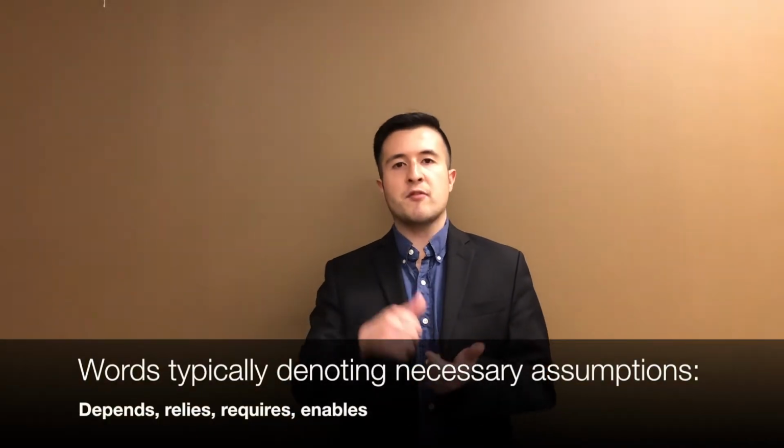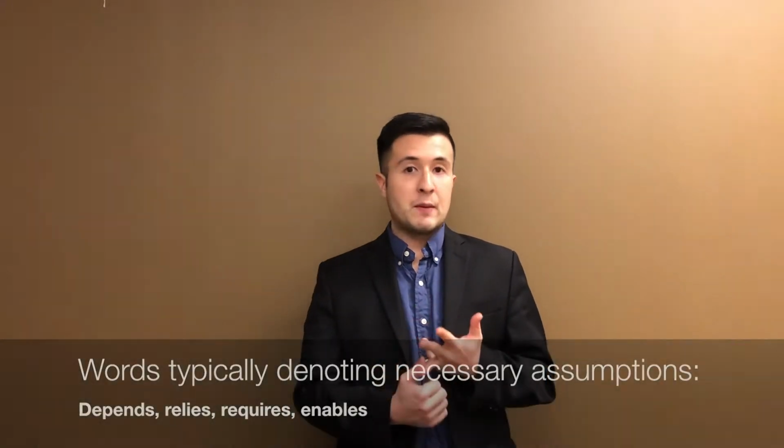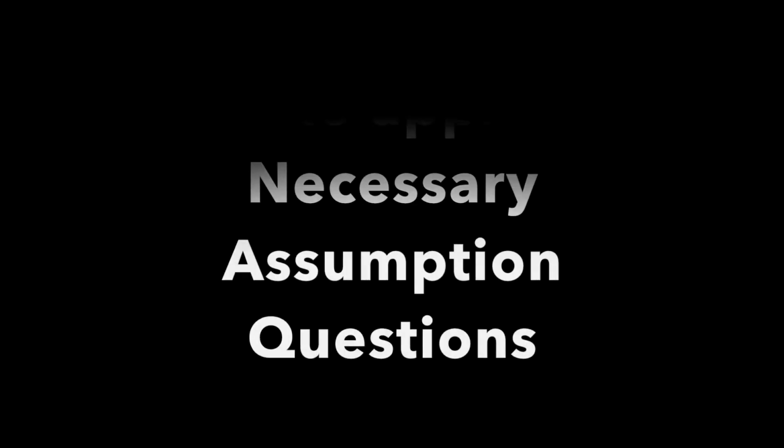So I'm sure a lot of you have done some questions and seen a logical reasoning question which deals with assumptions. So you may be wondering, okay, if I'm reading the question stem, how do I know if the LSAT writers are asking me to look for a necessary assumption versus a sufficient assumption question? Words that denote a necessary assumption question are words such as depends, relies, requires, and enables. So a question stem hinting that the writers are looking for a necessary assumption would be something like, which of the following assumptions is one that's required by the argument? Or which of the following is an assumption on which the argument depends?